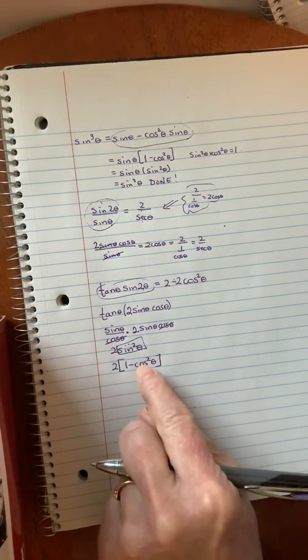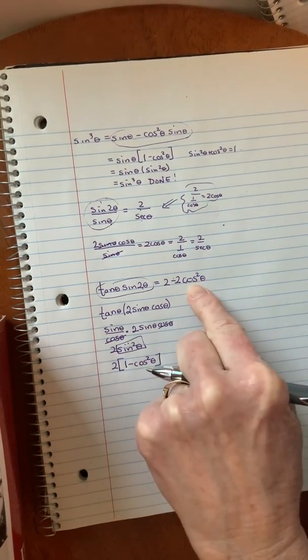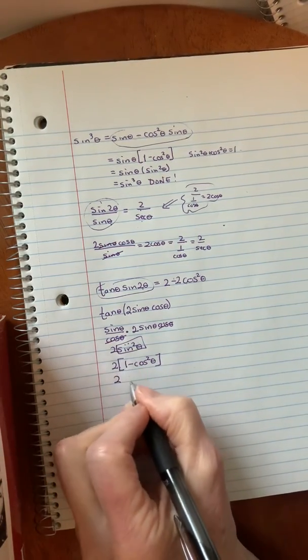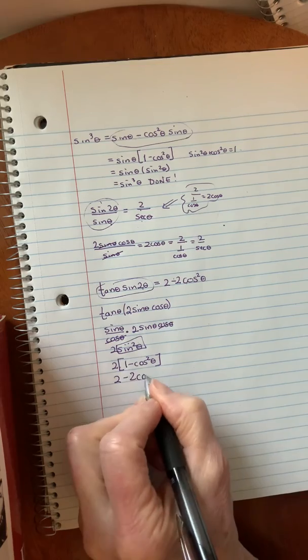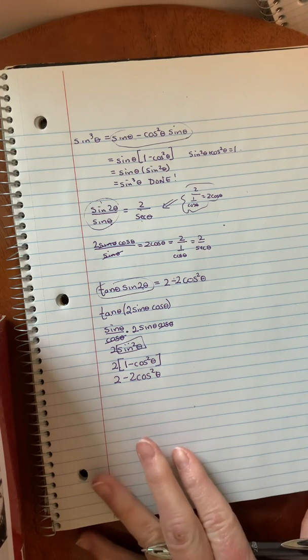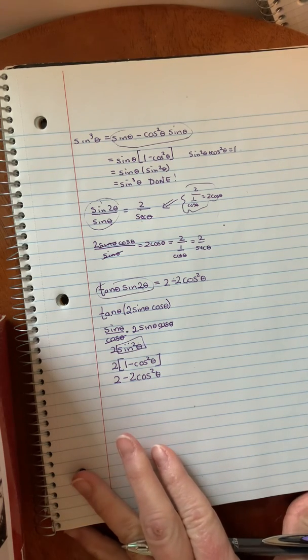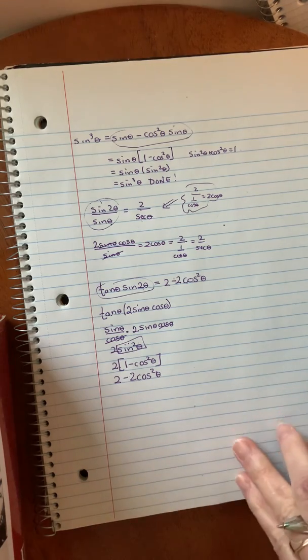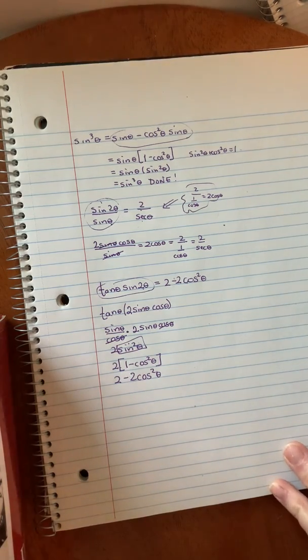Now, what I was trying to do is make it have cosines. So I did. Look at this. Now all I have to do is multiply. 2 times 1 is 2 minus 2 cosine squared of theta. So there are some examples. Not all the examples in the world, but there are some of them. Okay? I've got one more that we can try to deal with, and let's not.